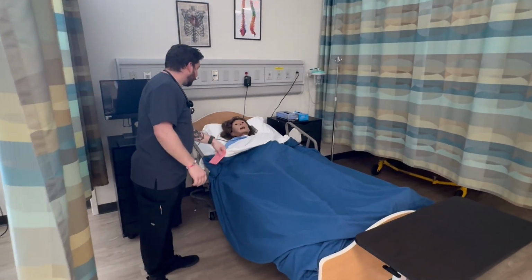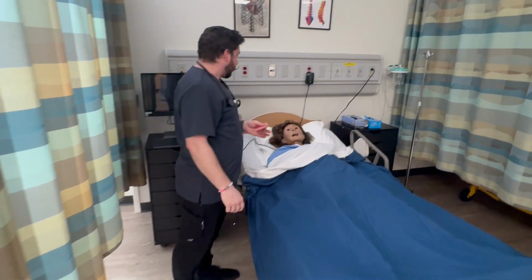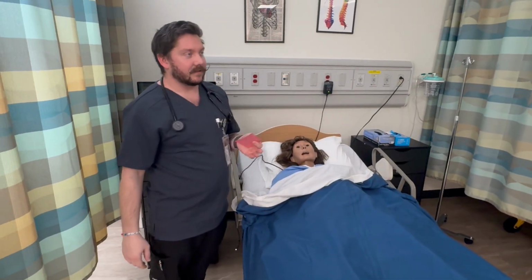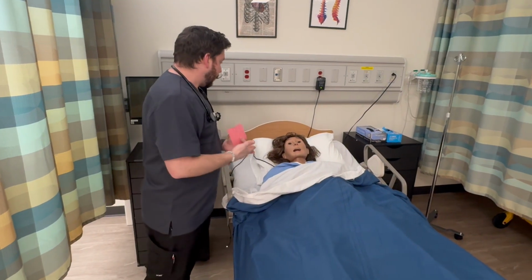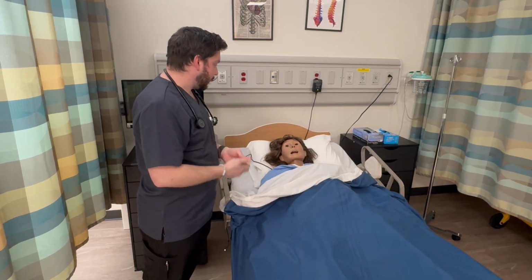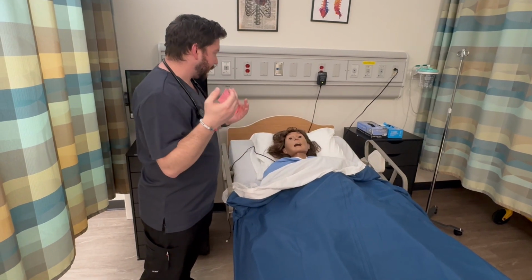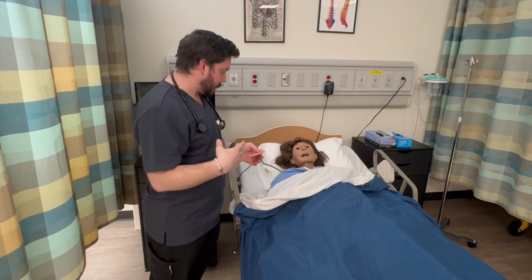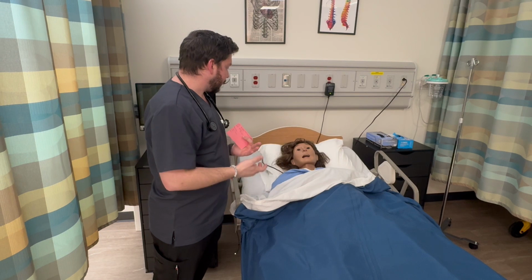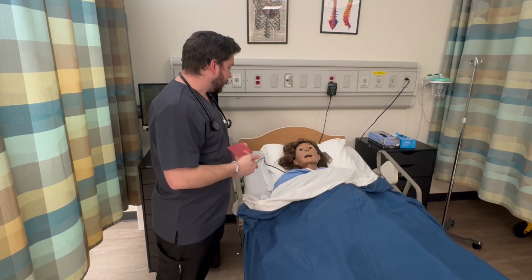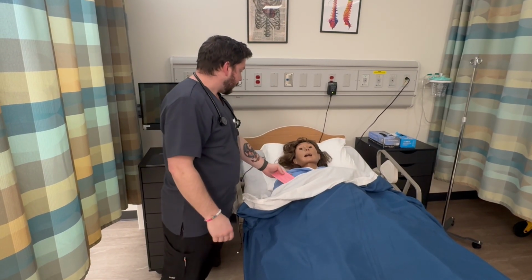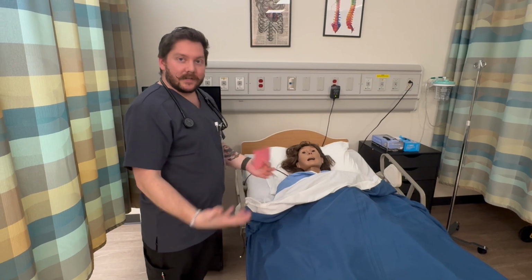As I walk up to the patients, I'll be looking at everything from color to their behavior to their mood and affect, if they're behaving oddly, etc. And then I can also ask them their identifying questions such as, can I please get your name and date of birth? Patient tells me correctly.